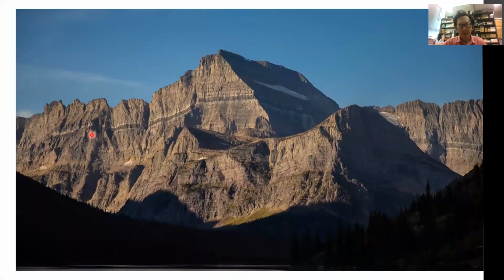So back to this slide. Hopefully by the end of this talk, we'll have a better understanding of why we have such high elevations and high relief in the Rocky Mountains, like here in Glacier National Park.